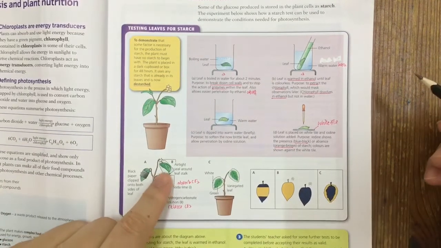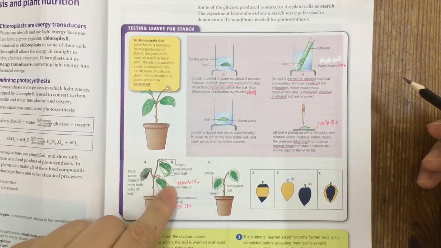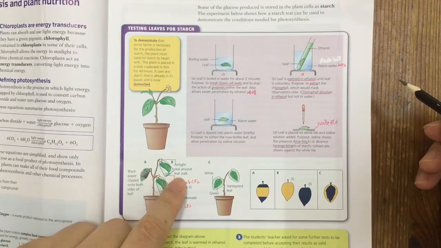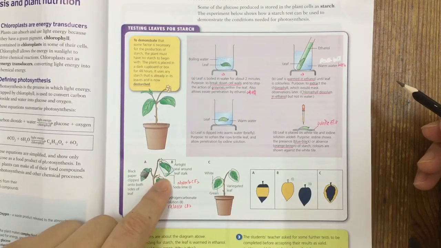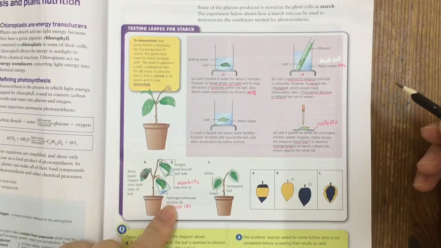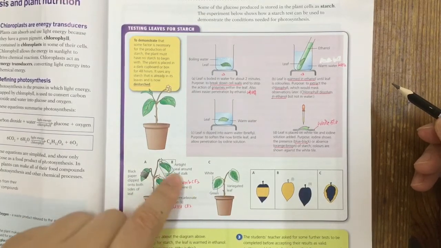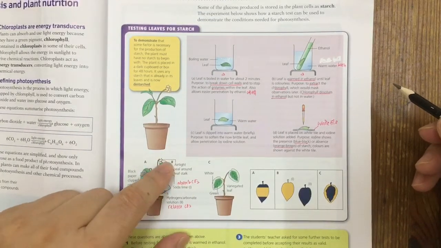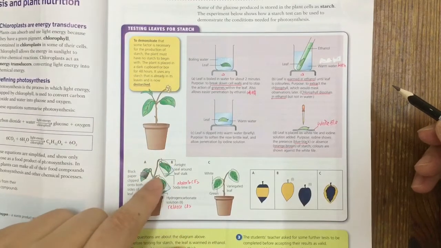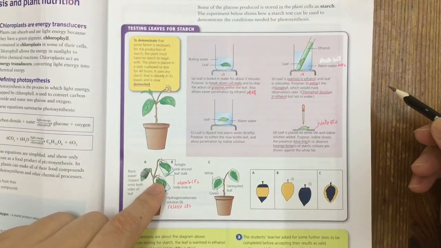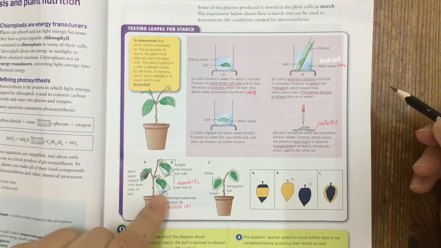Next, B. For B you have two setups. This is soda lime, and this is hydrogen carbonate solution. The soda lime is to absorb the CO2, which means the environment is without CO2, and this other environment has CO2 because the solution releases a lot of CO2.